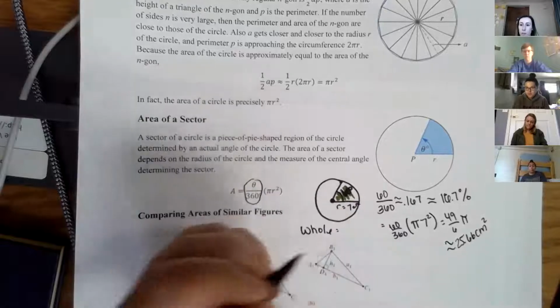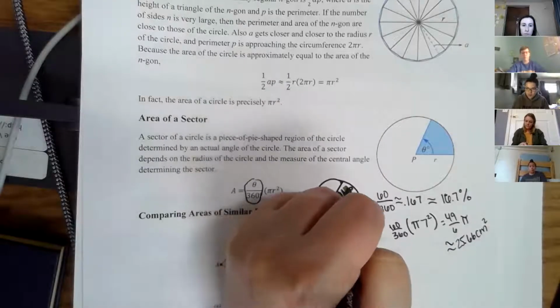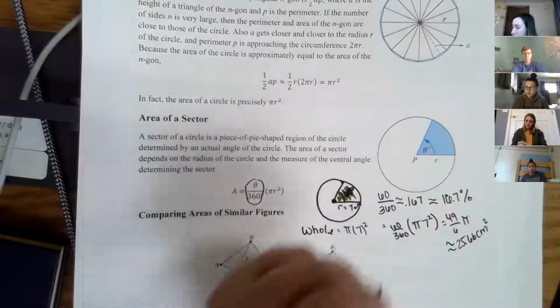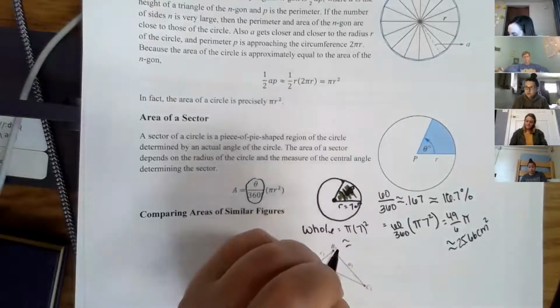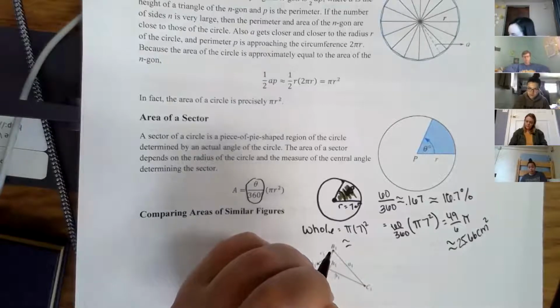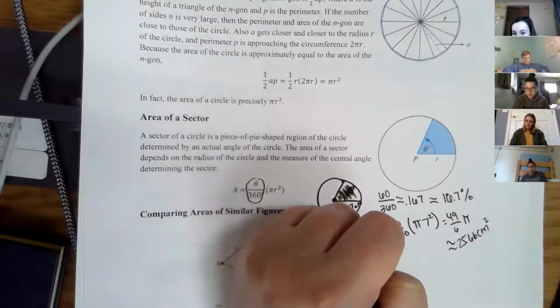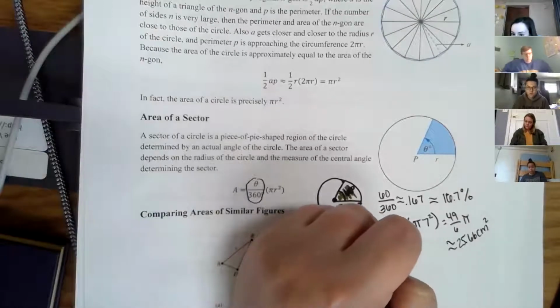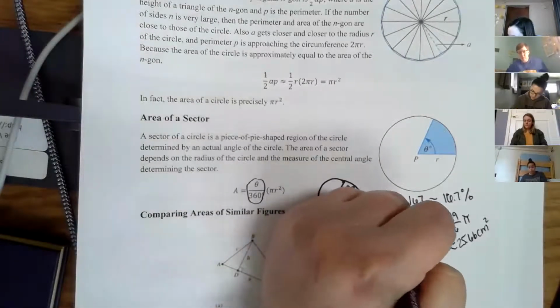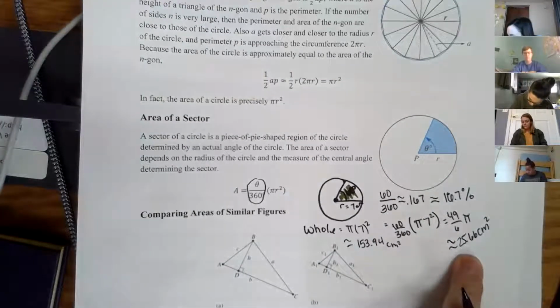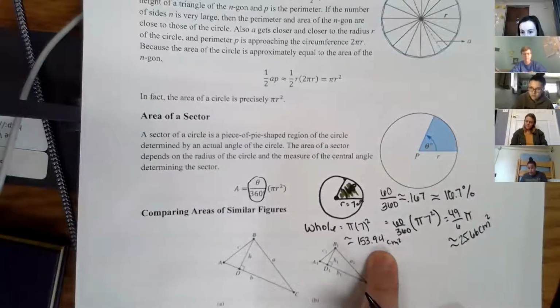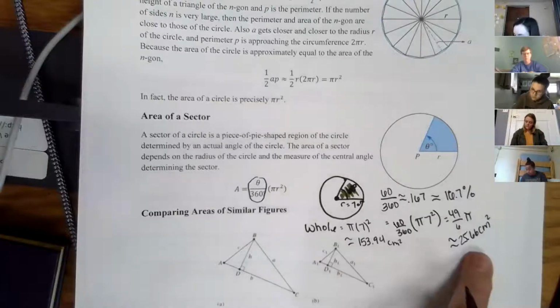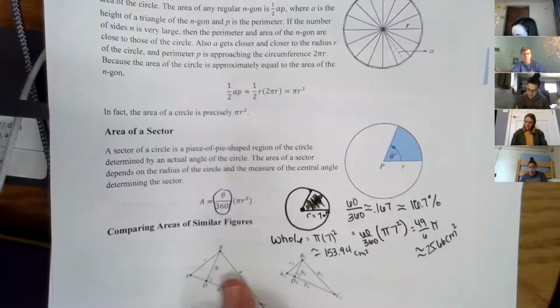If we found the whole area, that's pi times 7 squared, which comes out to approximately 49 times pi, 153.94-ish centimeters squared. Now 25.66 is 16.7% of that number. If I take this number multiplied by 0.167, we get 25.707, so there are obviously rounding errors.